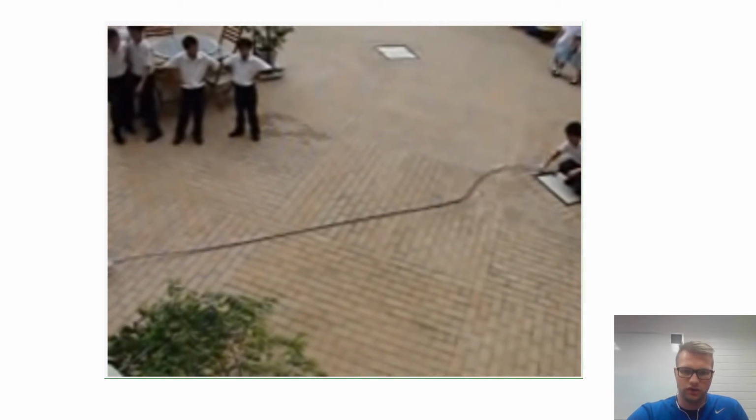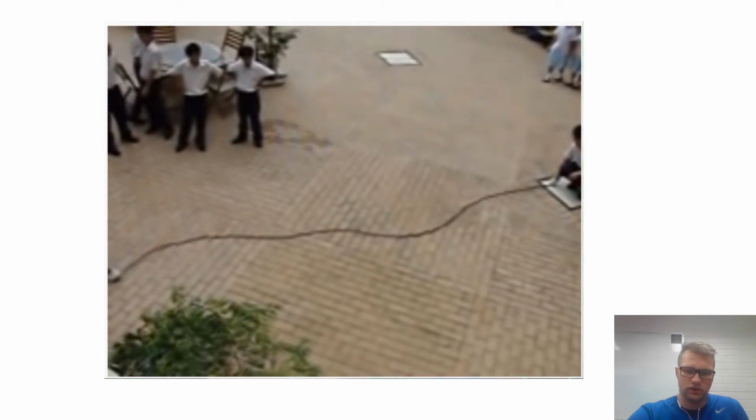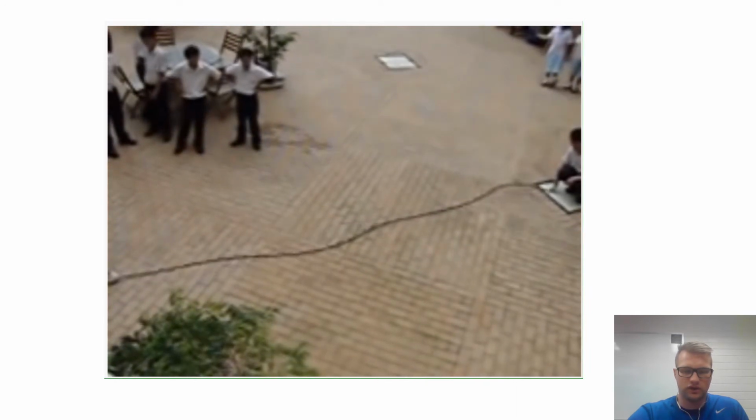So this would be a good example of destructive interference. They're going to swing the rope in opposite directions, and when they meet in the middle, they kind of cancel out. And it's canceled out. It's a pretty cool example.